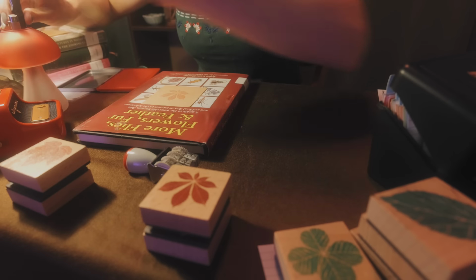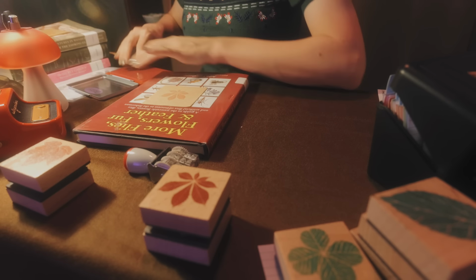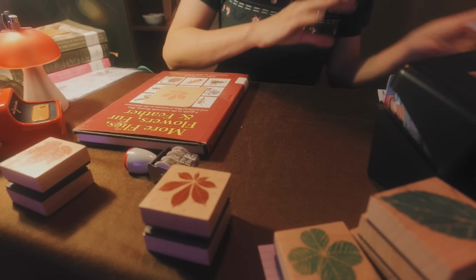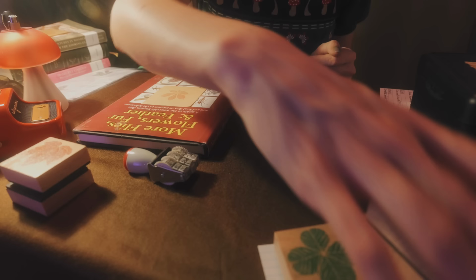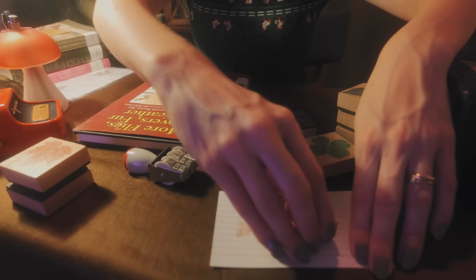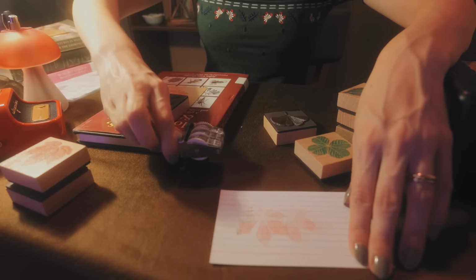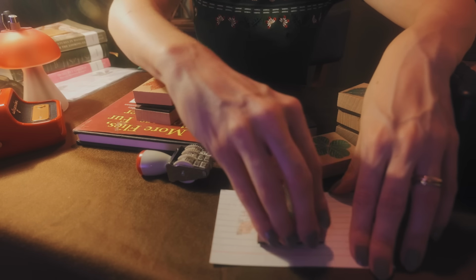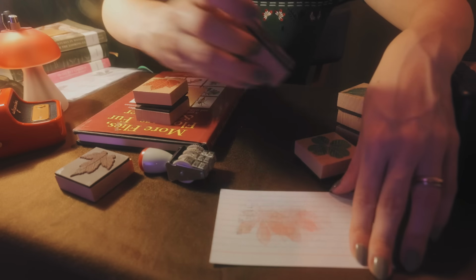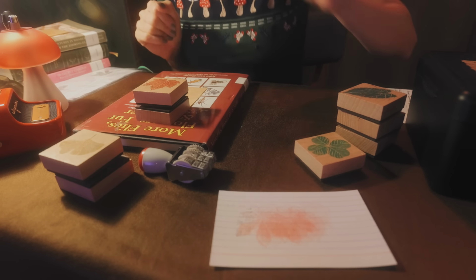Do a little cleanup. Once you're finished with the ink pads, we like to use our little scratch paper and clean them off a little bit before you put them back into their bag. Okay.